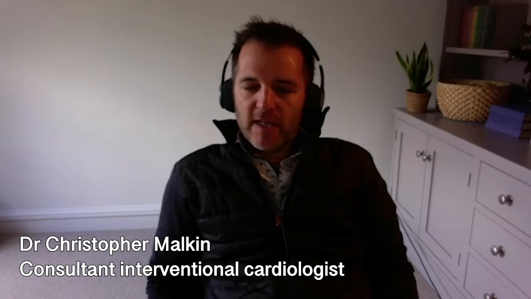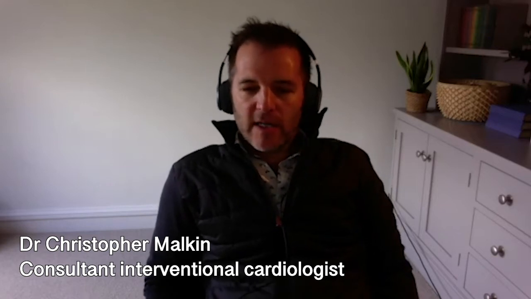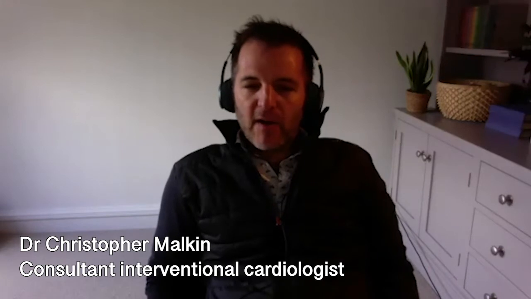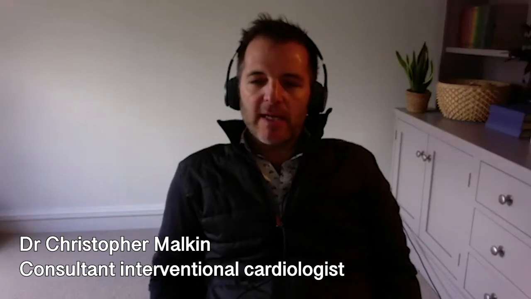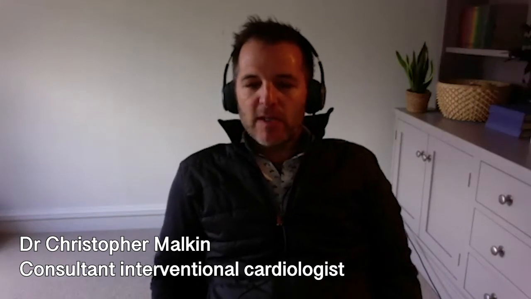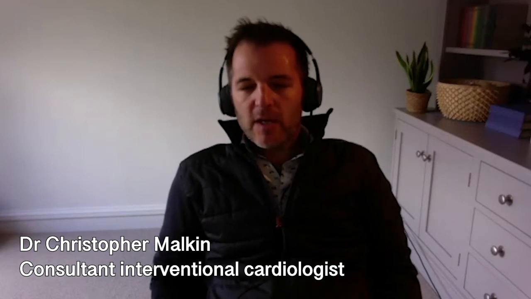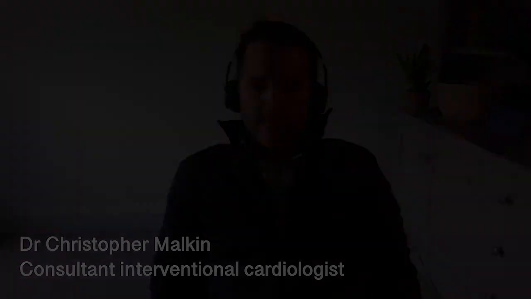So heart valve disease is a group of cardiac conditions. Each valve requires special interrogation with techniques, and each different valve often requires different strategies and treatments to potentially solve the problem.